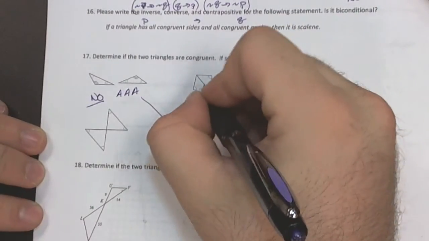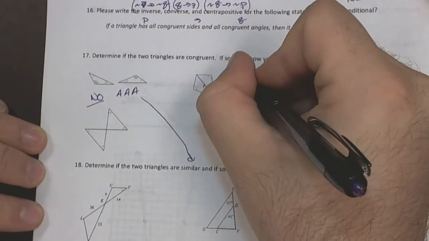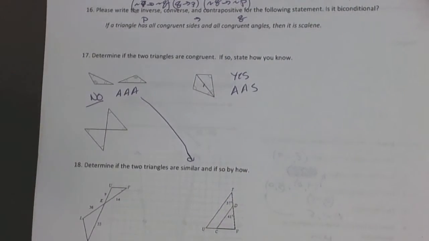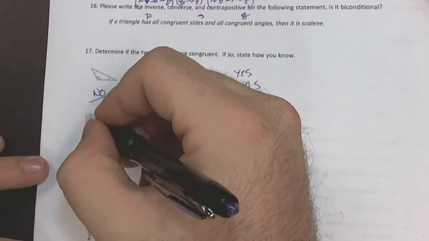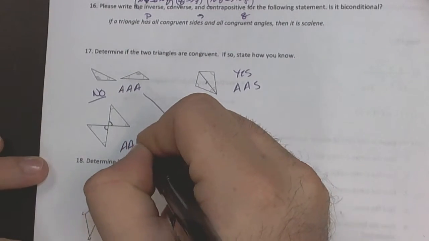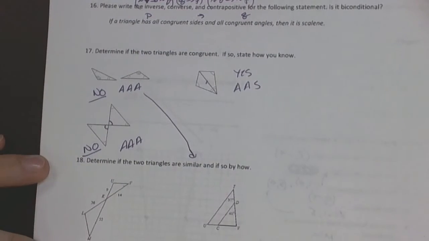This one, I've got angle, angle, side. That is a congruency theorem. So yes, those two triangles are indeed congruent. And on this one, it's got the same thing. Those are vertical angles, so I've got angle, angle, angle. That is not a congruency statement. That is a similarity statement.